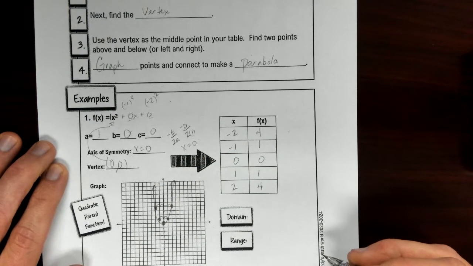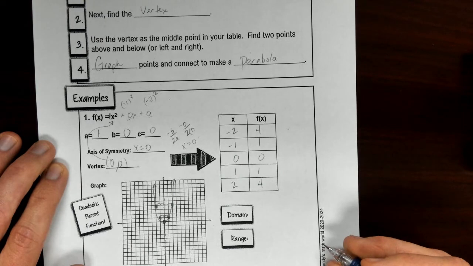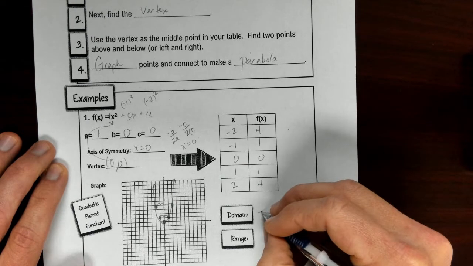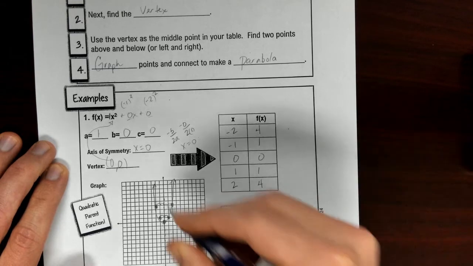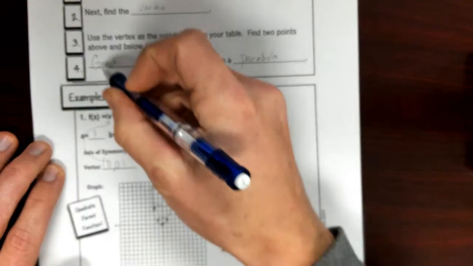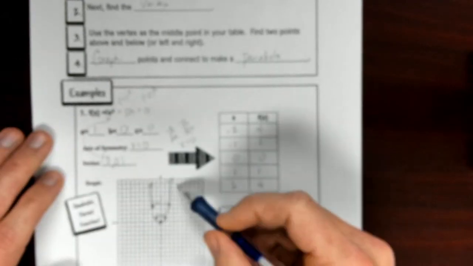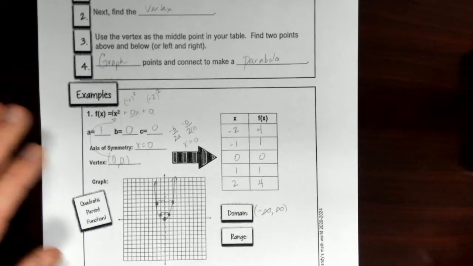The domain, oh man, the domain, all the x values. The domain is going to go from negative infinity to positive infinity. That arrow keeps going all the way to the left, so the graph starts at negative infinity. This arrow keeps going all the way to the right, so the graph ends at positive infinity.